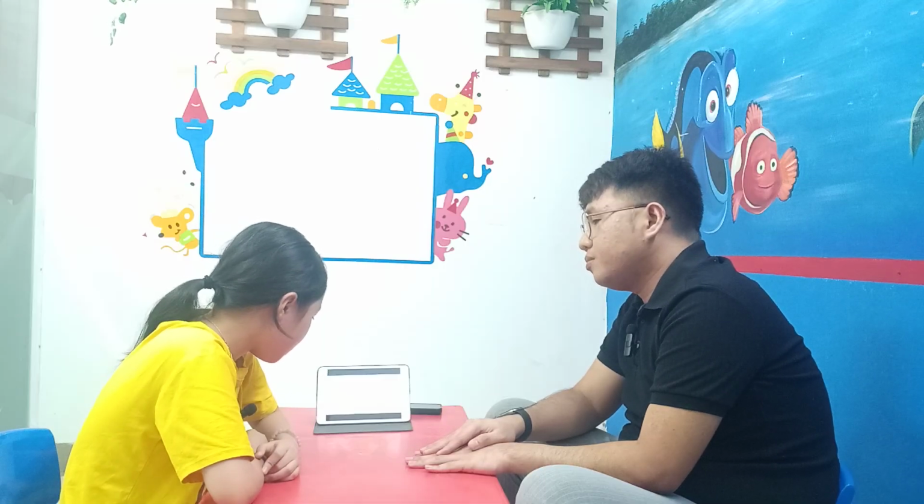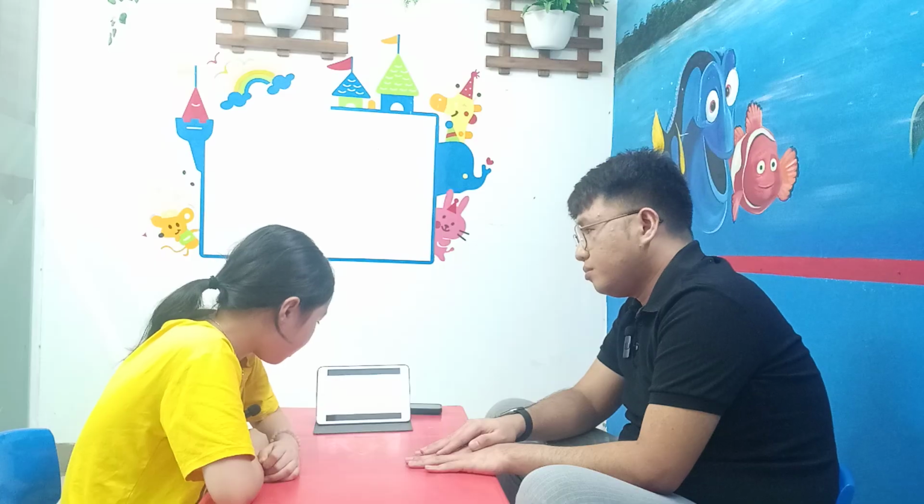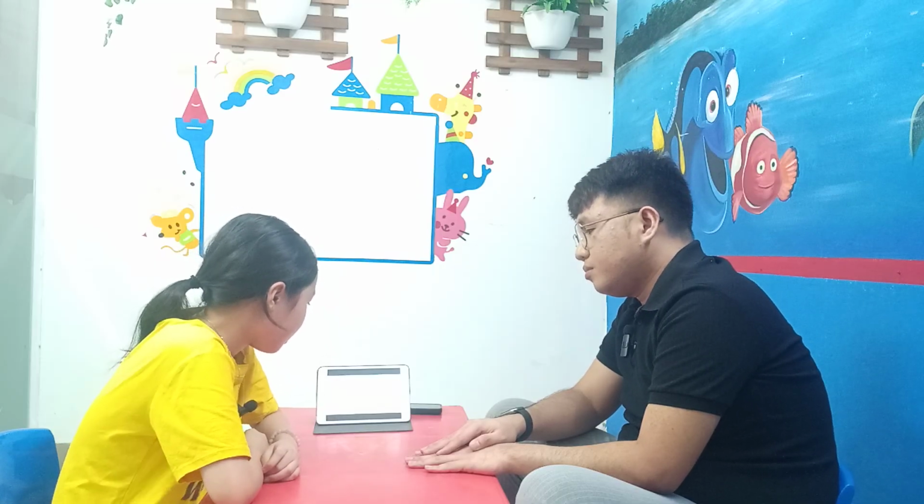In little one, the bear is big. But in little 2, the bear is small. In little one, the lake is blue. But in little 2, the lake is green.